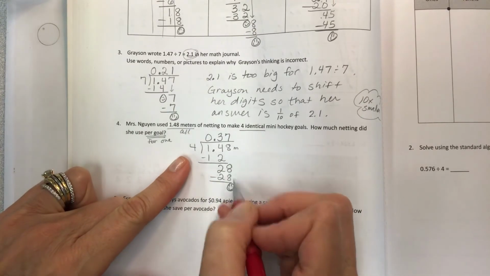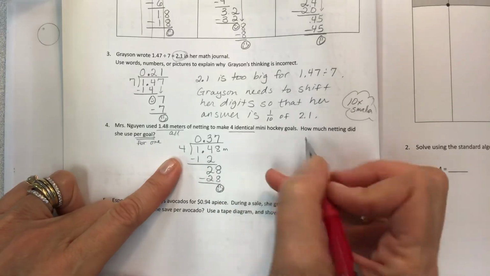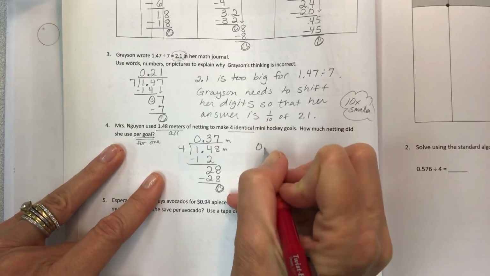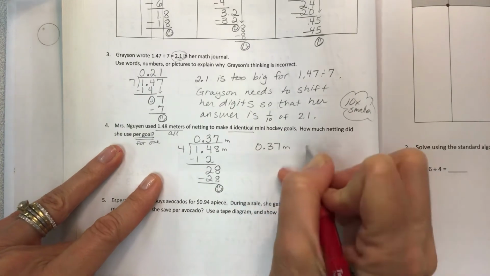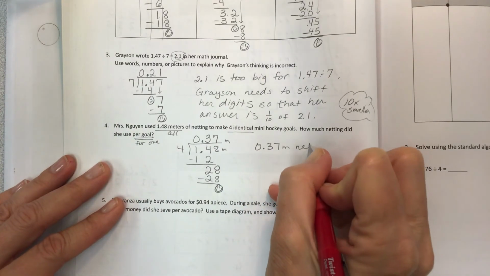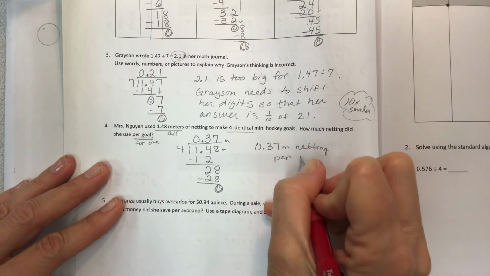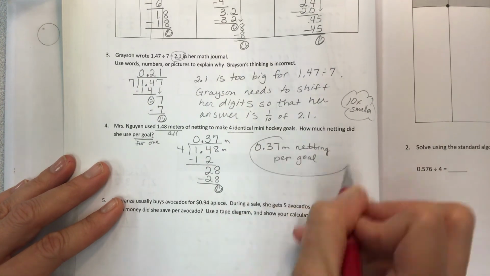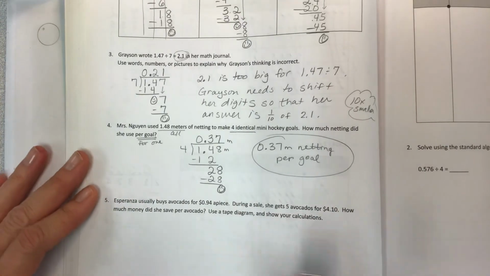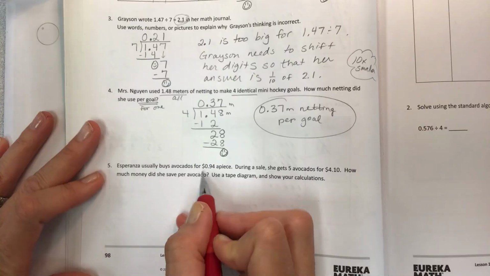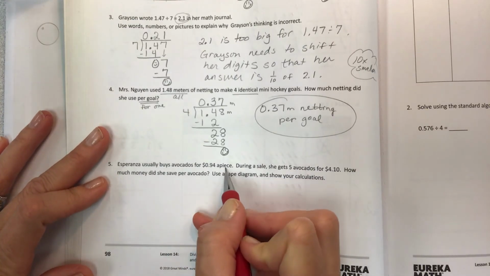So anyhow, this is your answer, but we do have to label it how much netting, so it's going to be meters. 0 and 37/100 meters of netting per goal. And that's your answer.